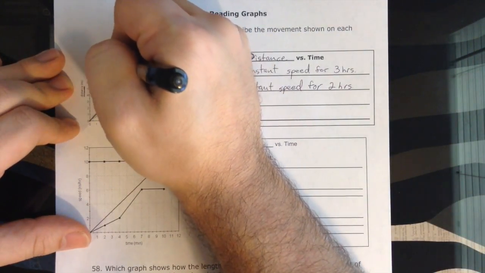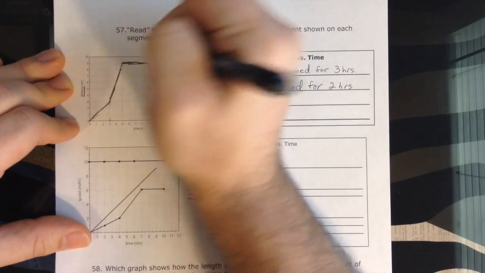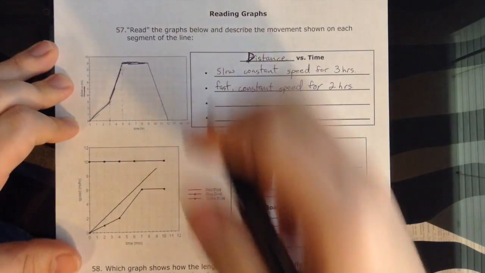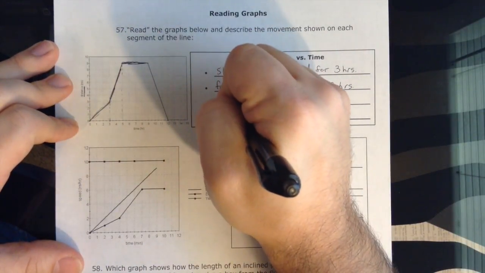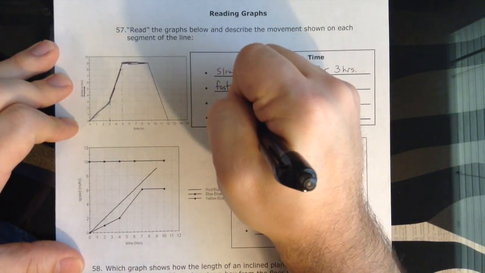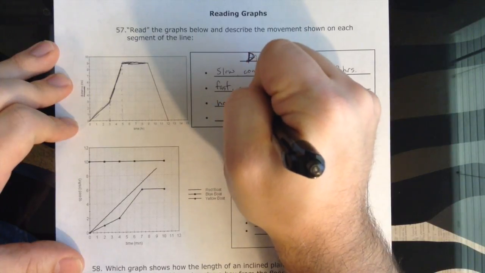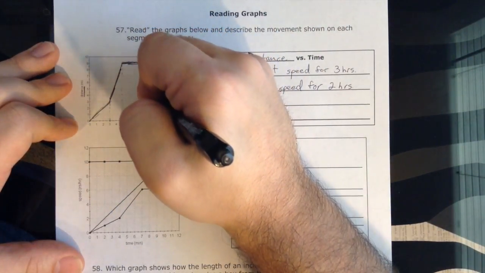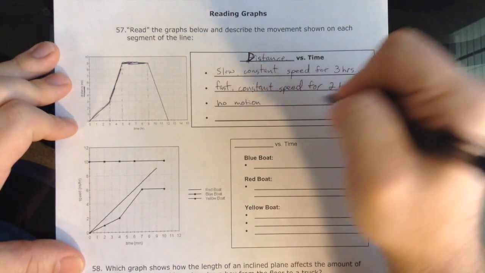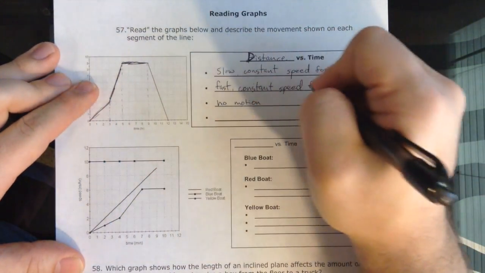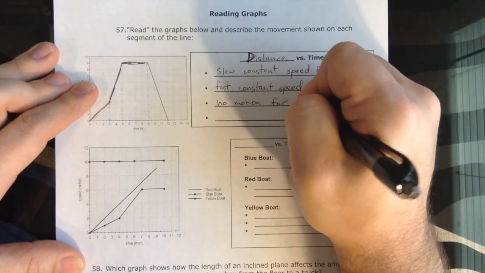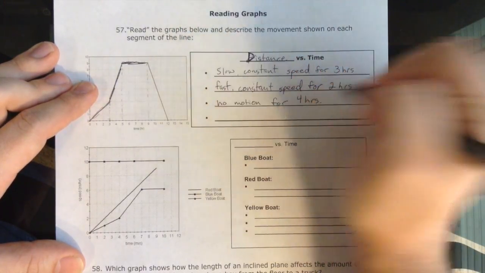Then we look at this section here, and that's a flat horizontal line, so that tells us that it's got no motion. And then we look and see that's at 9 hours. So from 5 to 9, it's got no motion for 4 hours.